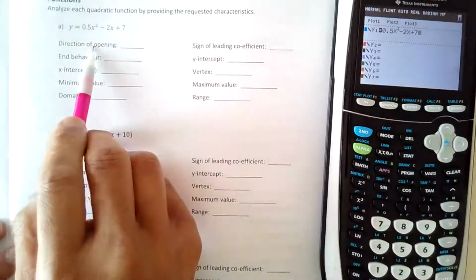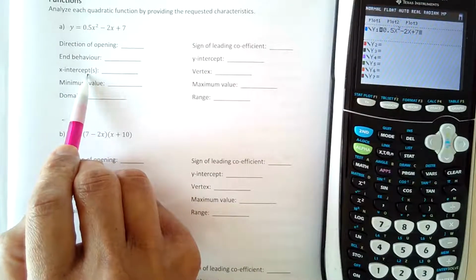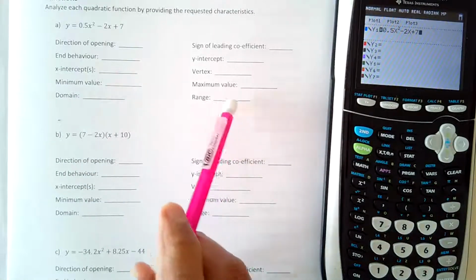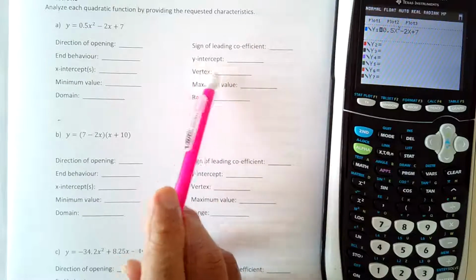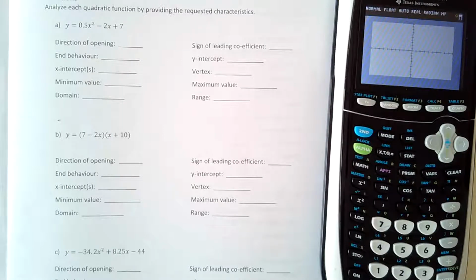So we want to know if this graph is going up, the end behavior, intercepts, minimum value, and domain. And also we want to find the range. So this graph, and notice what happens.